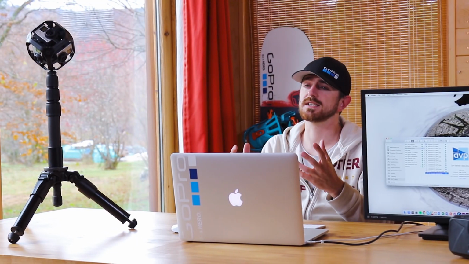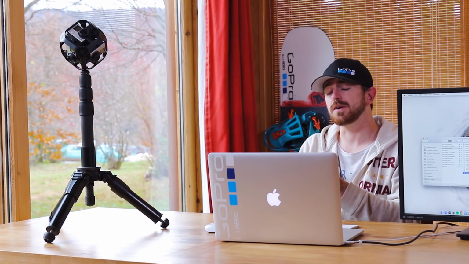Autopano Giga is a photo stitching software to start with, but we are using it in the video workflow, and this is where the control points happen, and this is where exactly you refine the way the videos are stitched together.